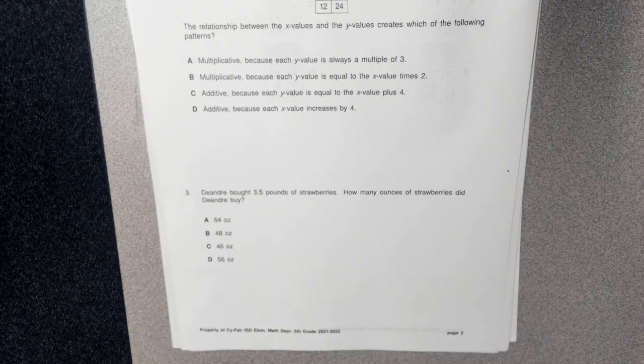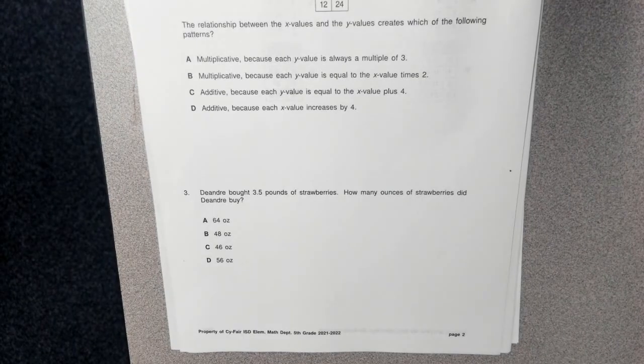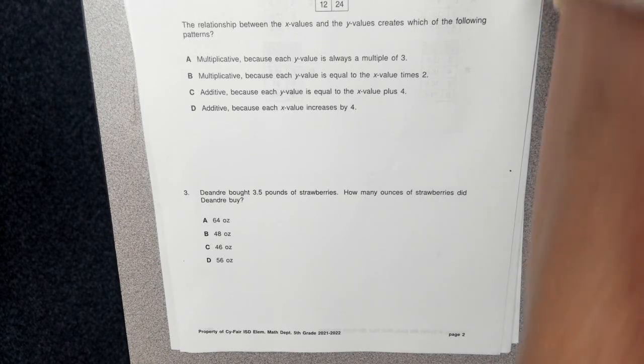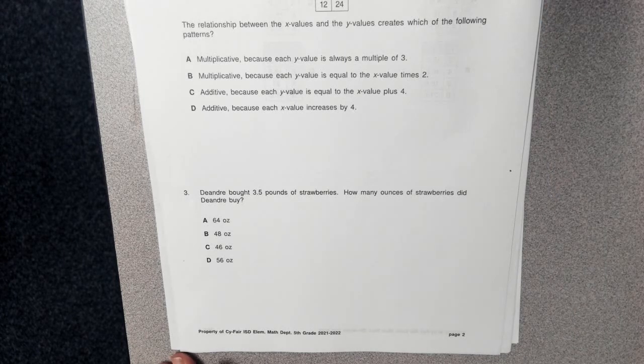Number 3. DeAndre bought 3.5 pounds of strawberries. How many ounces of strawberries did DeAndre buy? So in class, we went ahead and solved this one together. I will solve it with you now.